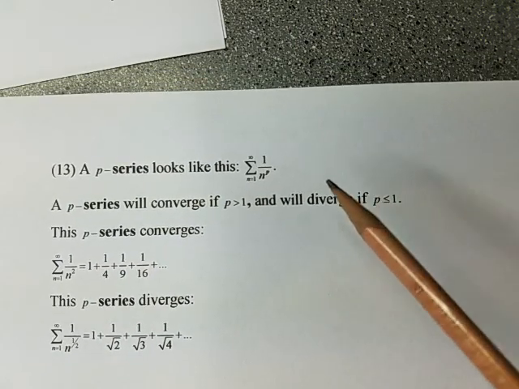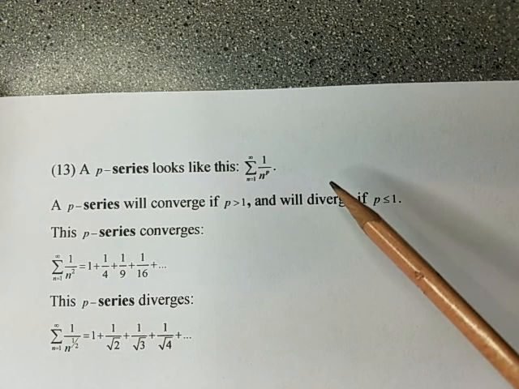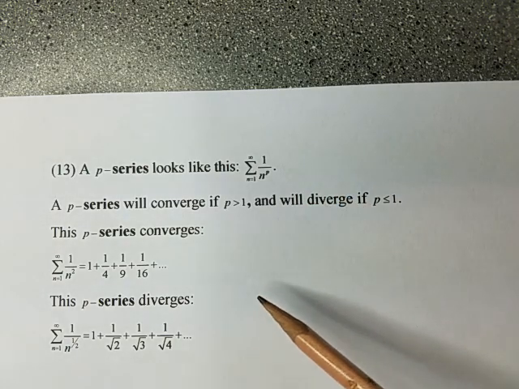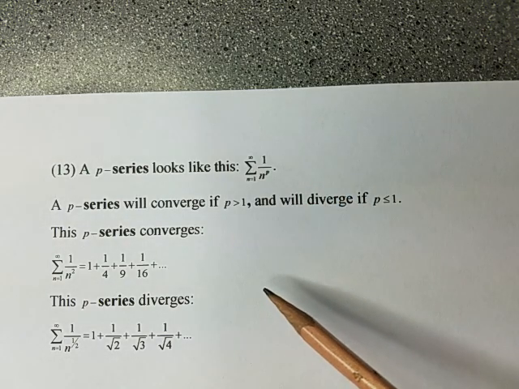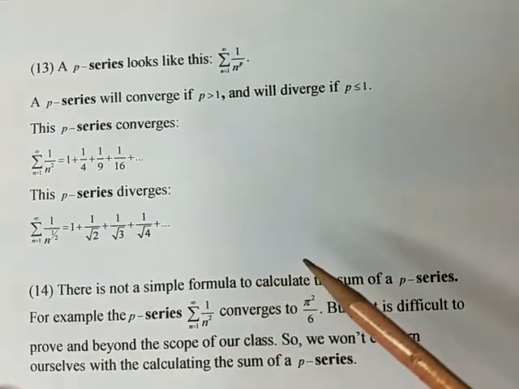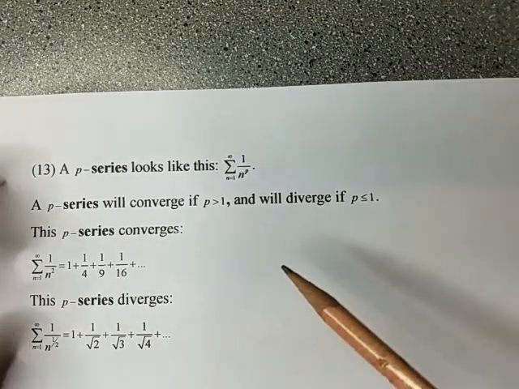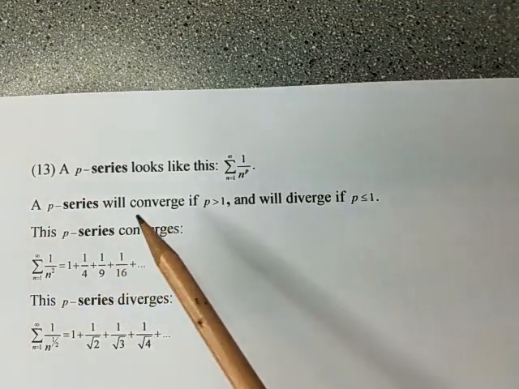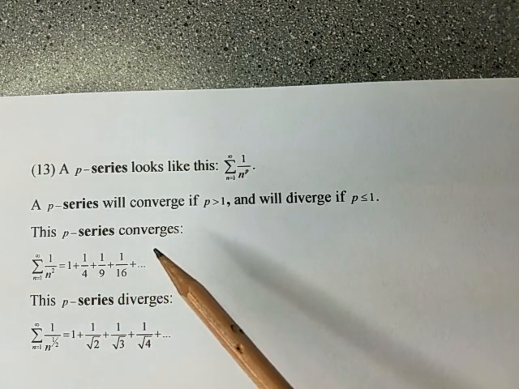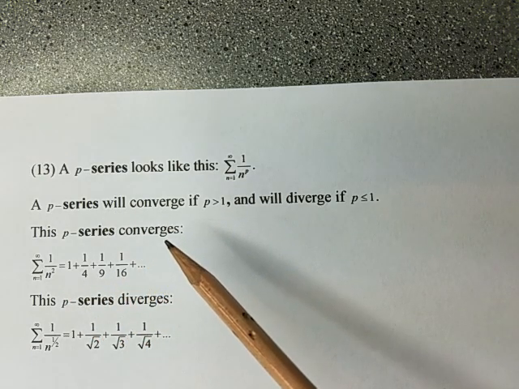Okay. So the p-series is maybe the most direct, black and white series that we come across. Now, what does this p-series converge to? If I tell you this p-series converges, what does it converge to? It's got to converge to something.